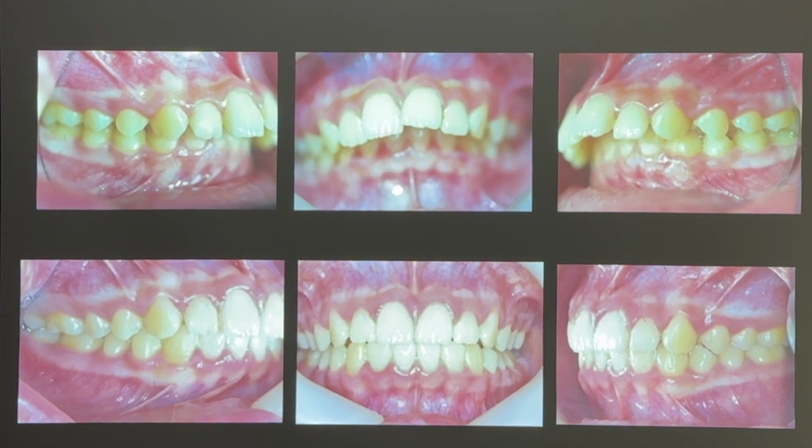When we start tooth movement, okay, the major action of an orthodontist is moving teeth. But some orthodontists think about moving teeth first, tooth movement first, and second, other orthodontists think about muscle force and tooth movement. Each is a more developed orthodontist.